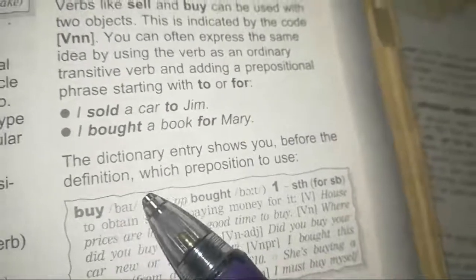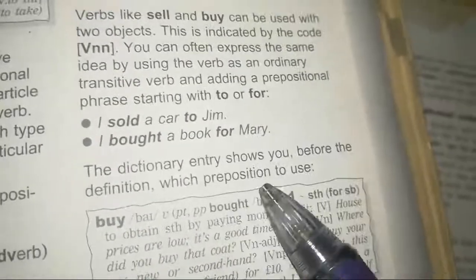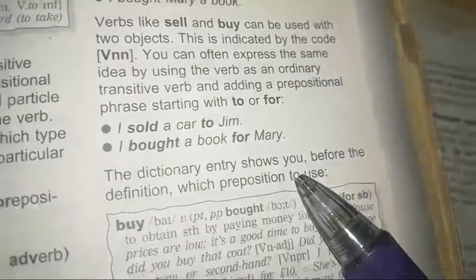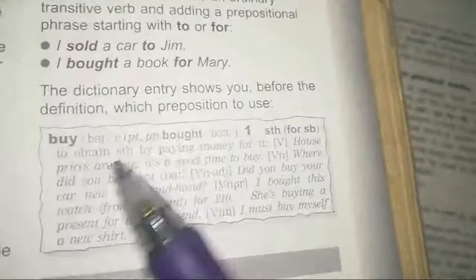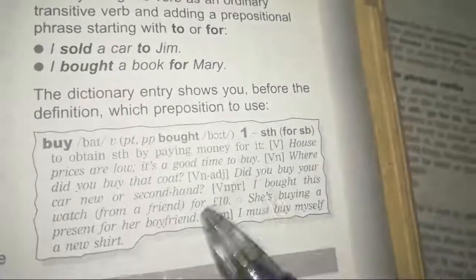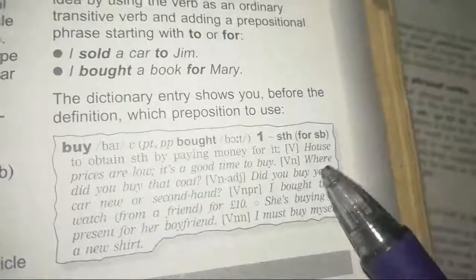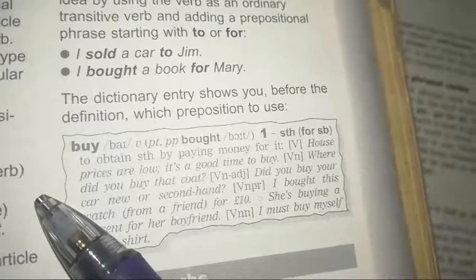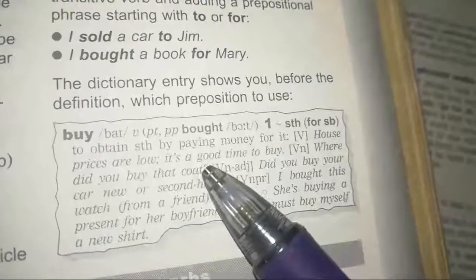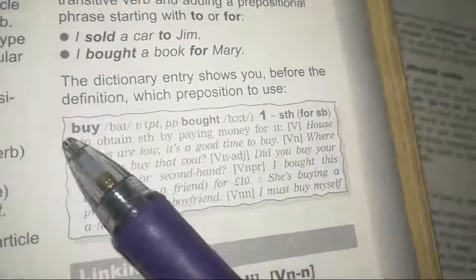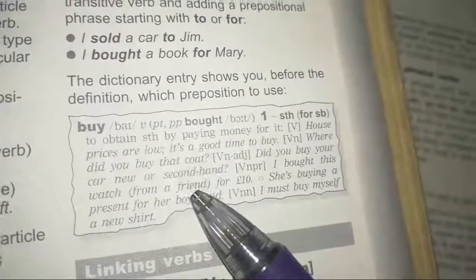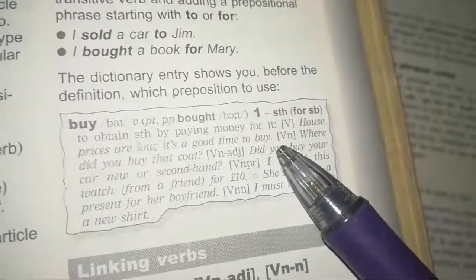The dictionary entry shows you before the definition which preposition to use. So, for example, buy something for somebody: to obtain something by paying money for it. House prices are low. It is a good time to buy.